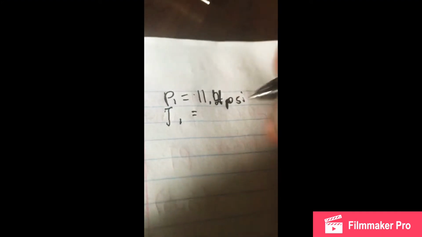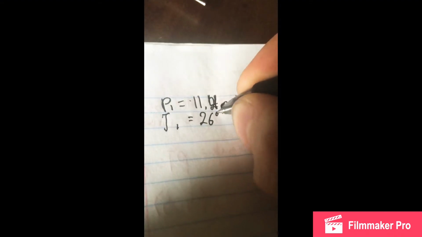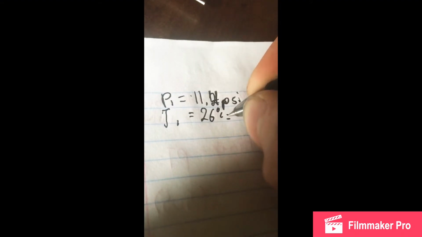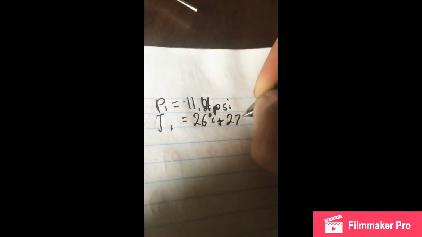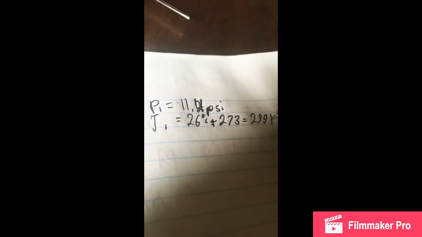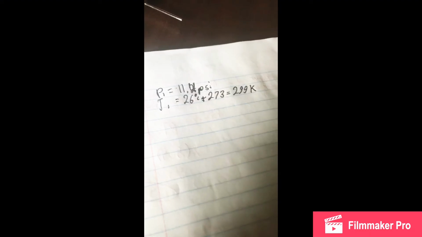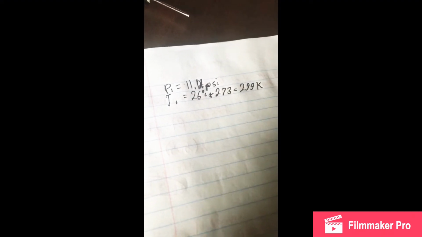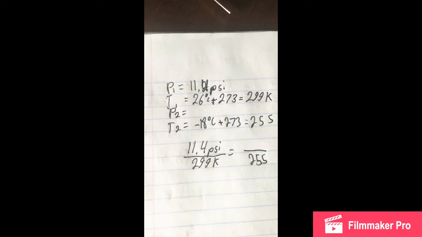T1, it is 26 degrees Celsius in my room right now, plus 273 is the conversion method to get 299 degrees Kelvin. After gathering all the variables, plug it into the equation.